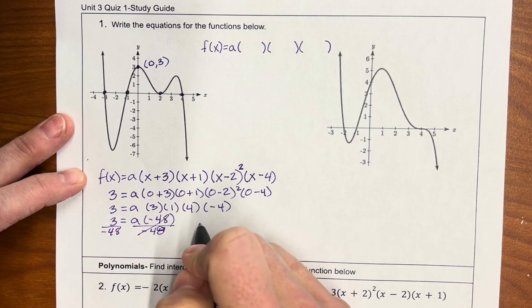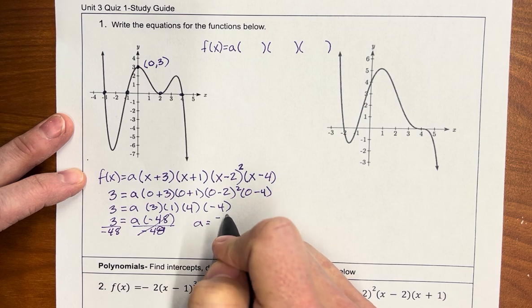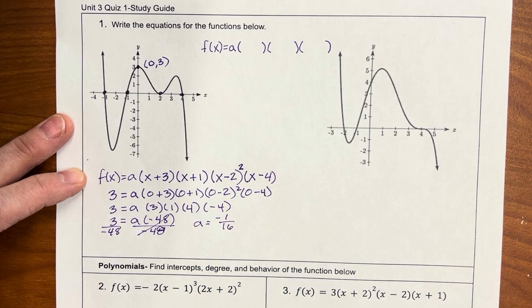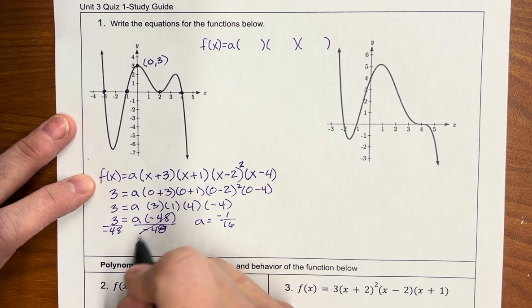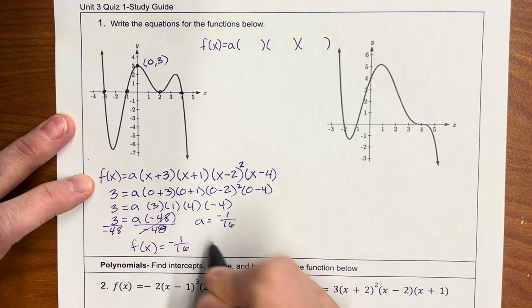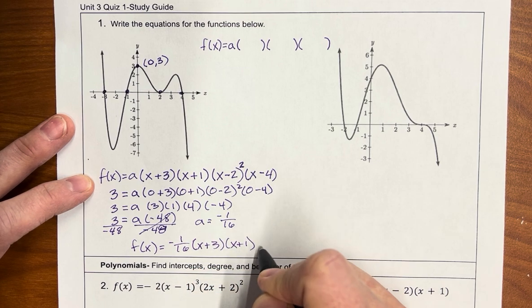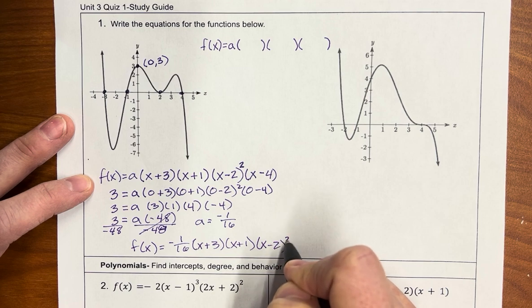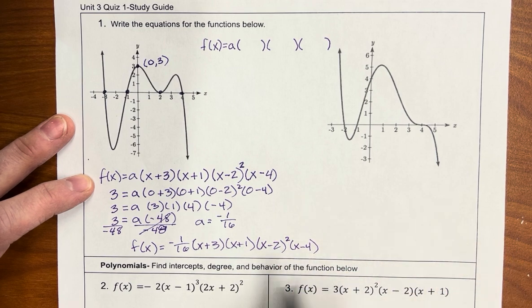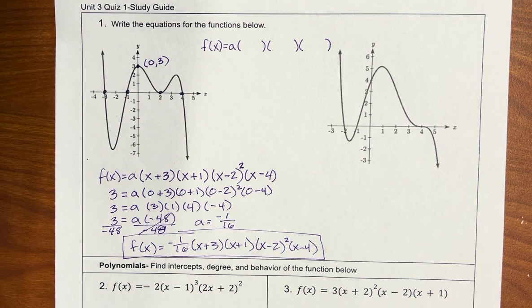All right. So now I know a equals 3 over -48, or -1/16. So when I'm writing my function out, I'm going to say f of x equals -1/16 times x plus 3 times x plus 1 times x minus 2 squared times x minus 4. That is my full equation. Runs into my other problem a little bit, but that's all right. We'll try and save space on this next one.